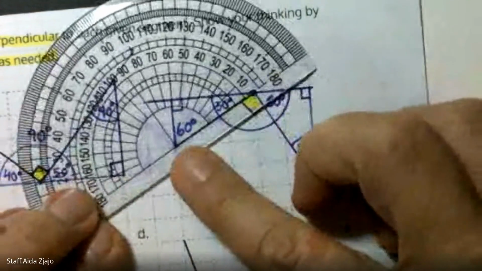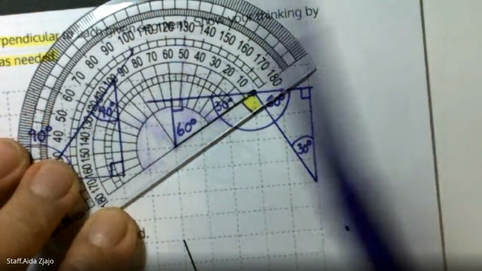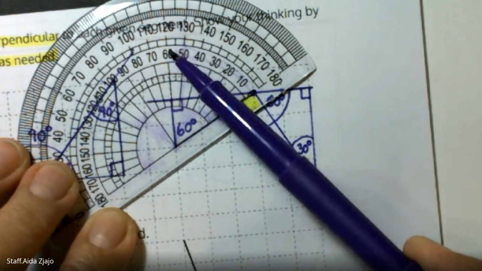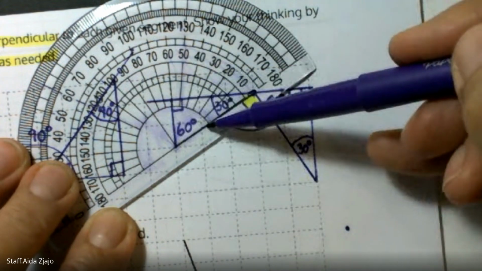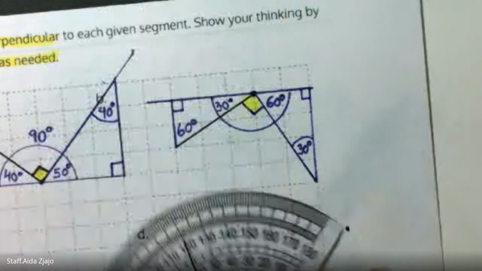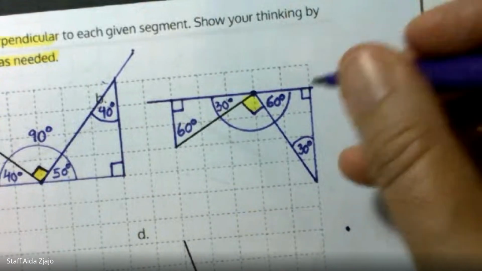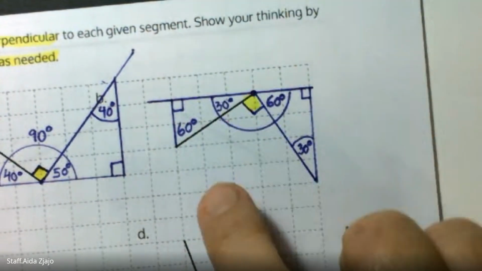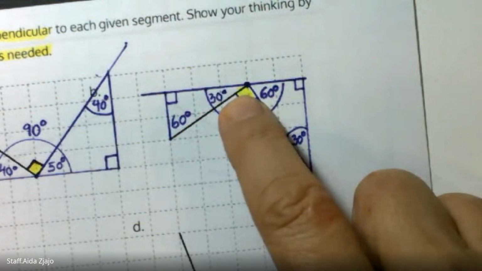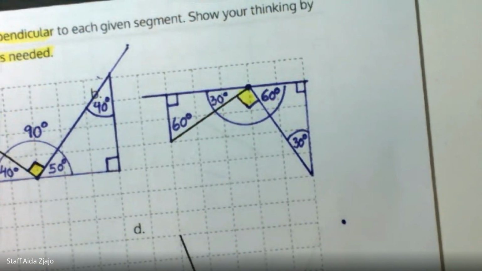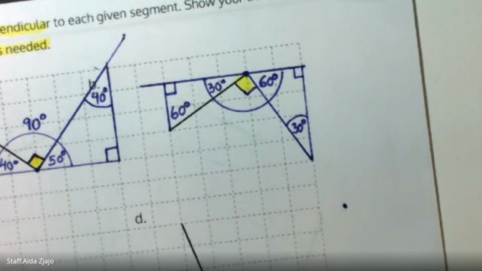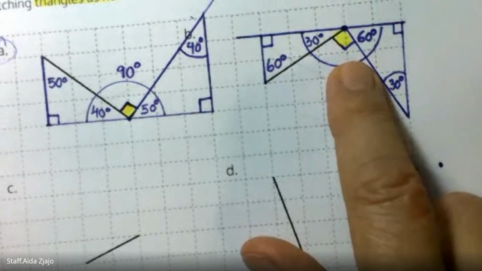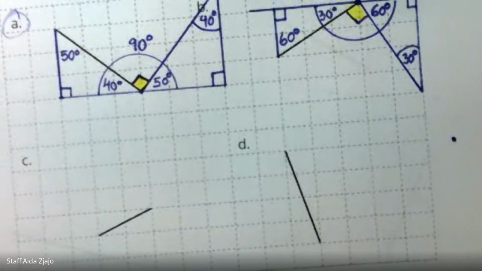So if I look, this is my zero line, and I go all the way 10, 20, 30, 40, 50, 60, which would be from here to here. So that's how you prove that this line is perpendicular to the line segment that is given, by using the right triangles and angles that together create a straight angle. Okay.